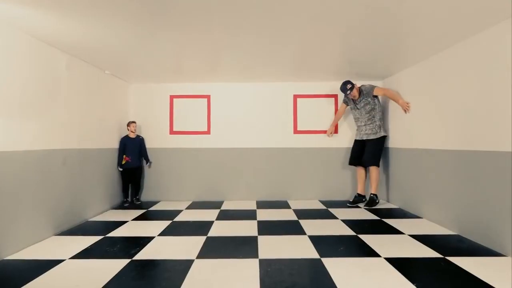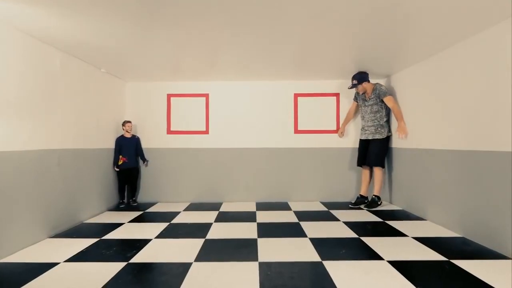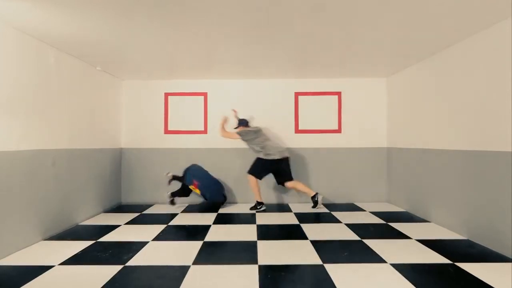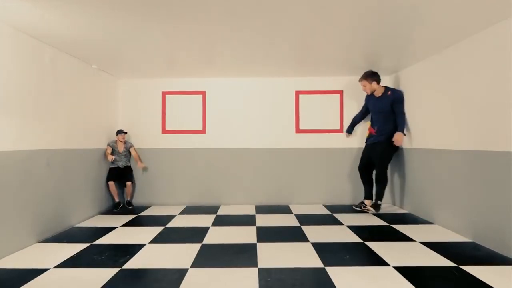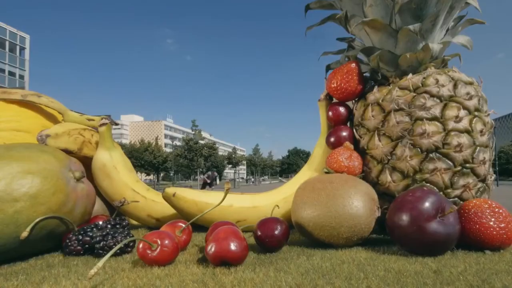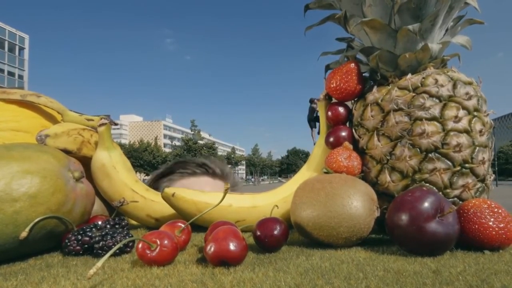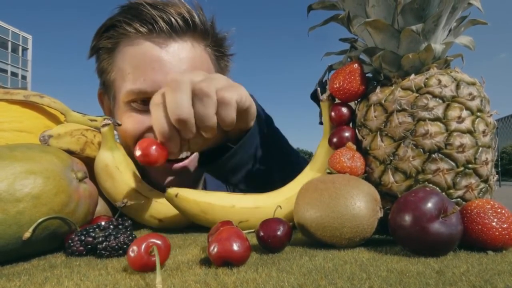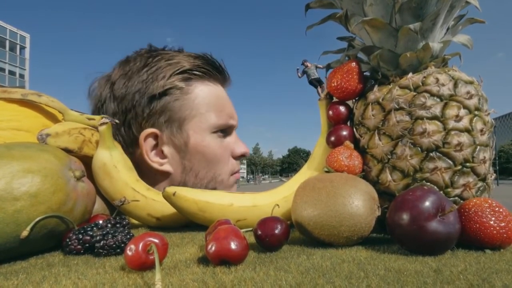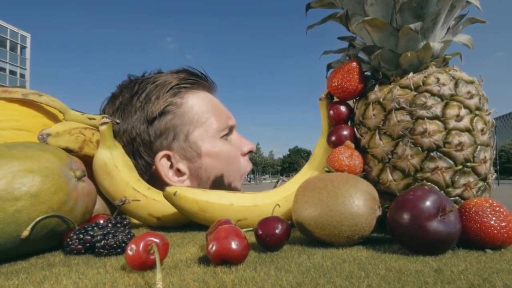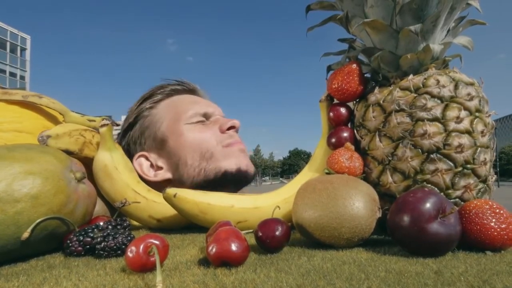So here's a great video where these guys are playing with perspective, and I'll post a link to this video as well as a link to the video about how they're doing these tricks. But they're creating little optical illusions. And if you look at them, you can probably figure out what's going on. They're using perspective to create illusions.